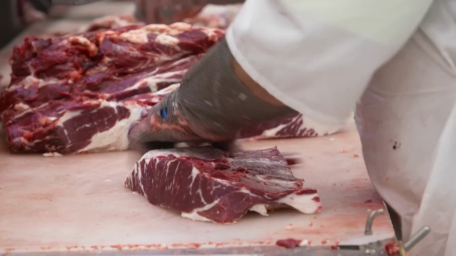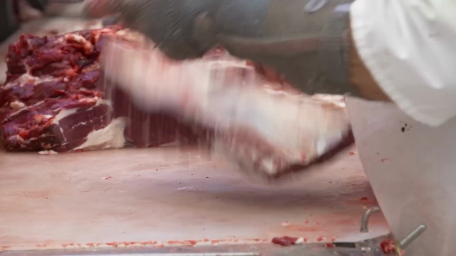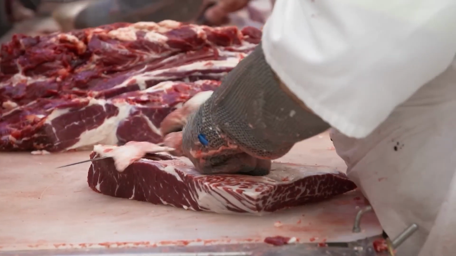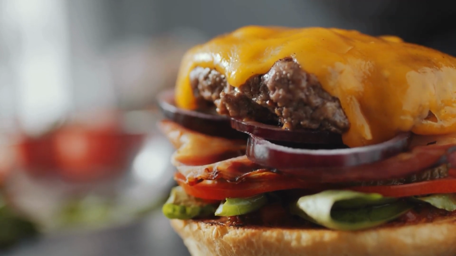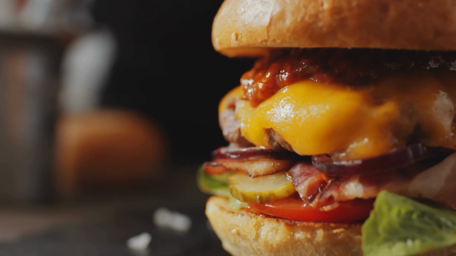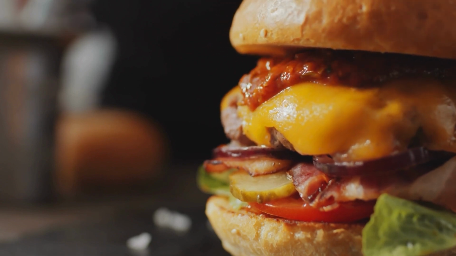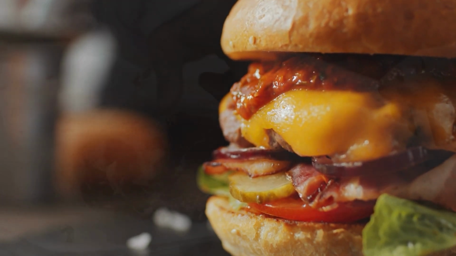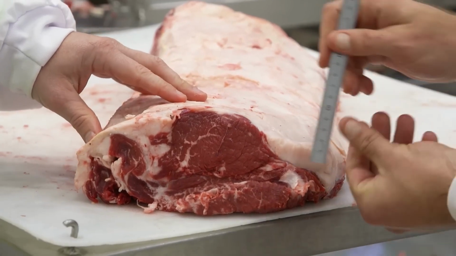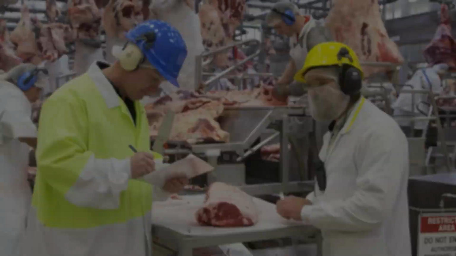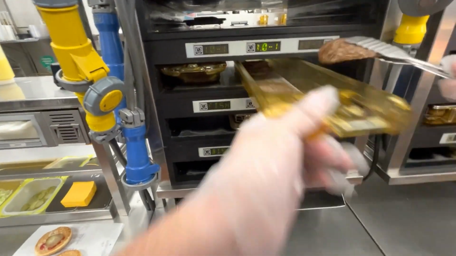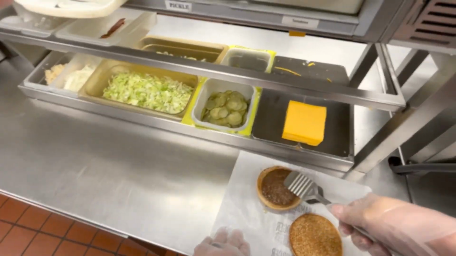This initial step is crucial because uniformity in beef pieces ensures that the hamburger meat maintains a consistent quality and texture, which significantly impacts the taste and overall quality of the hamburgers. Consistent texture and flavor are essential characteristics that define McDonald's hamburgers, making this step foundational to the entire process.